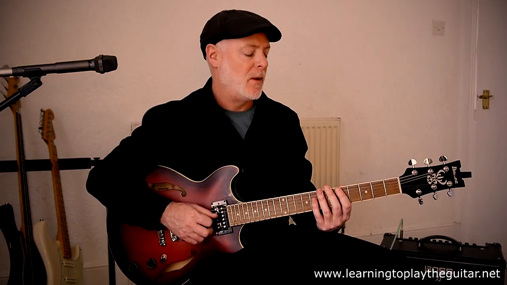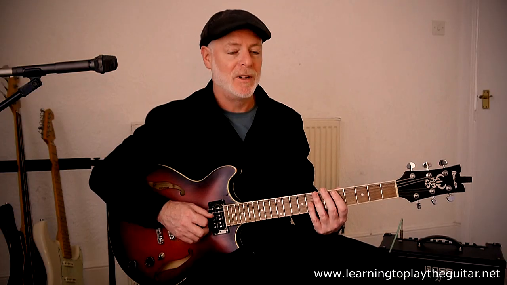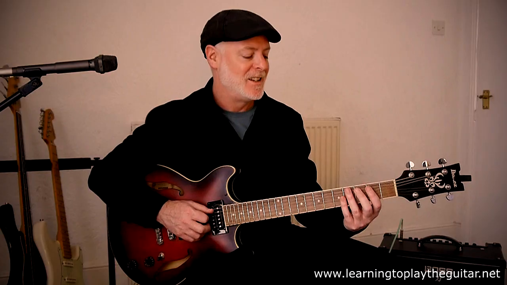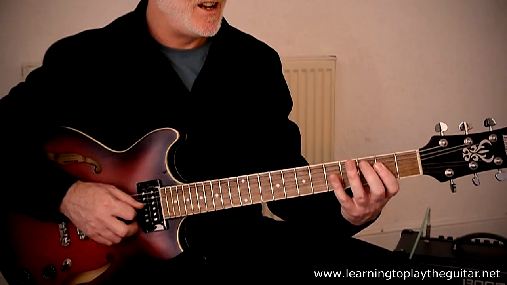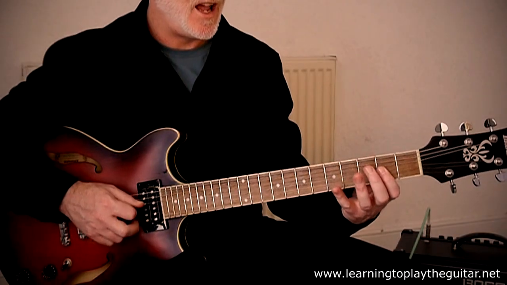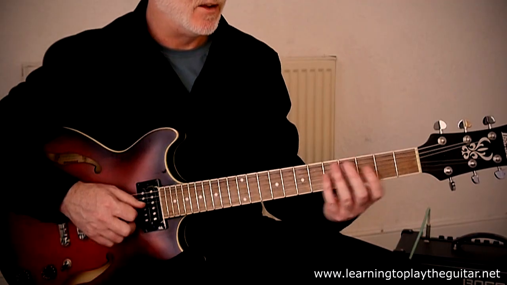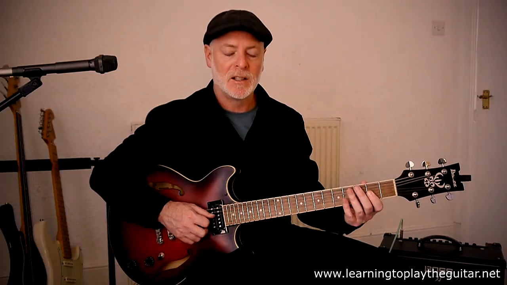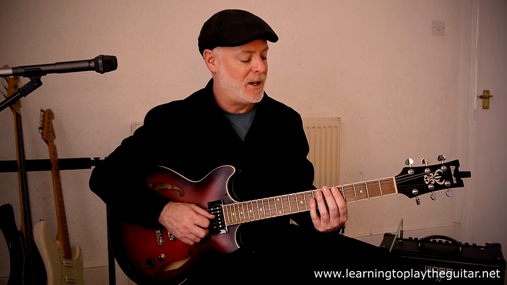So the first mode we're going to look at is the Aeolian Mode, where we are basically looking at a mode starting on the 6th scale degree of the C major scale in this case. So C, D, E, F, G, A is the 6th note of that scale, and so that is an A note, of course. So we're going to look at the Aeolian Mode here.